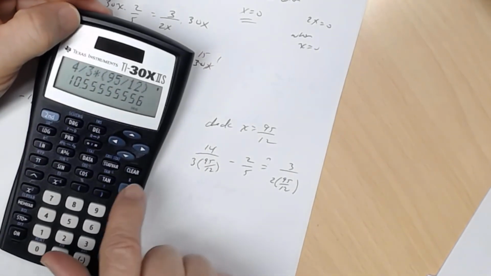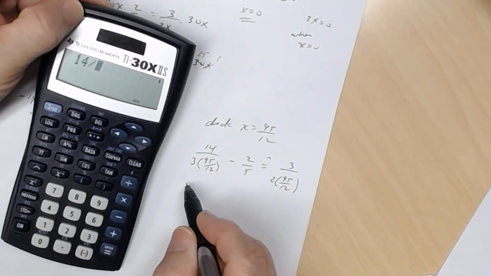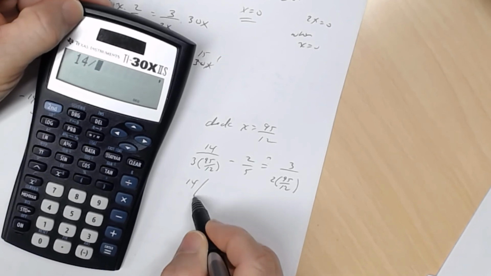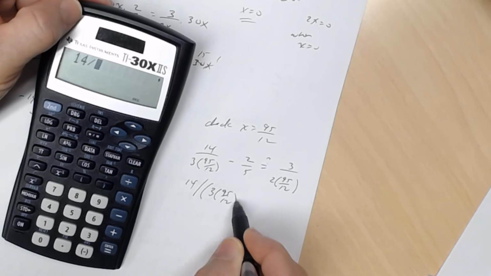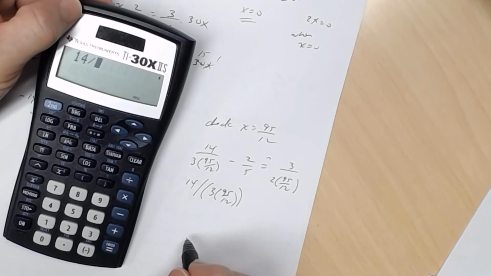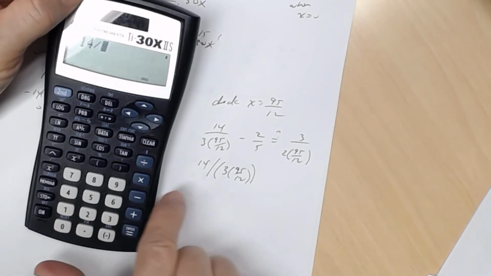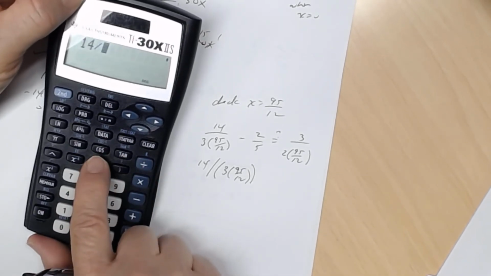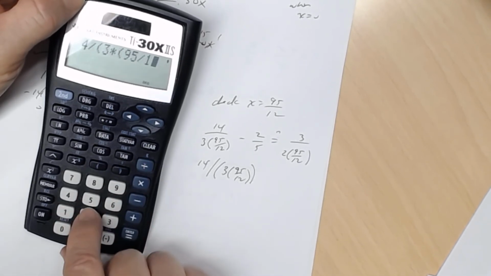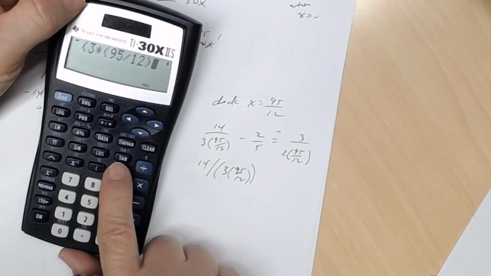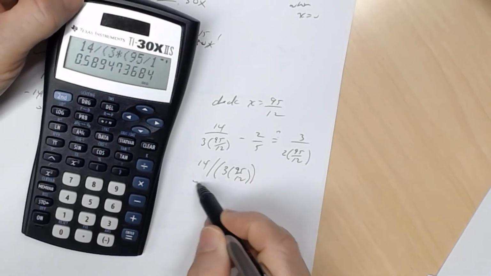So here's what I would do. 14 divided by, in parentheses, 3 times, in parentheses, 95 divided by 12, close the parentheses here, and then close it here. So here's what you get. 14 divided by parentheses 3 times parentheses 95 divided by 12, close that parentheses, and then close that, press equal.